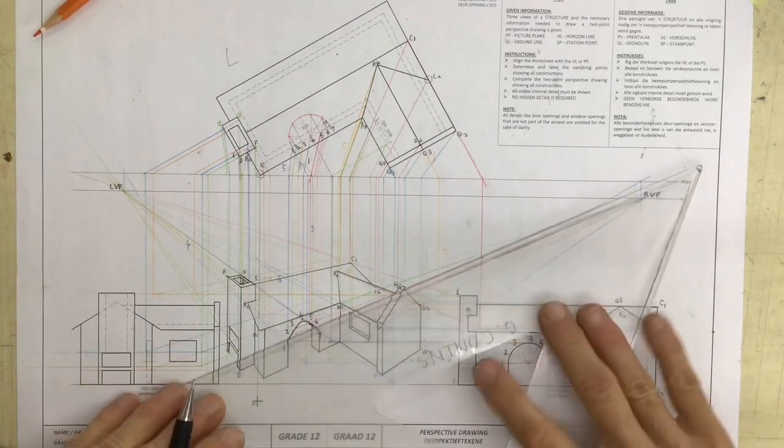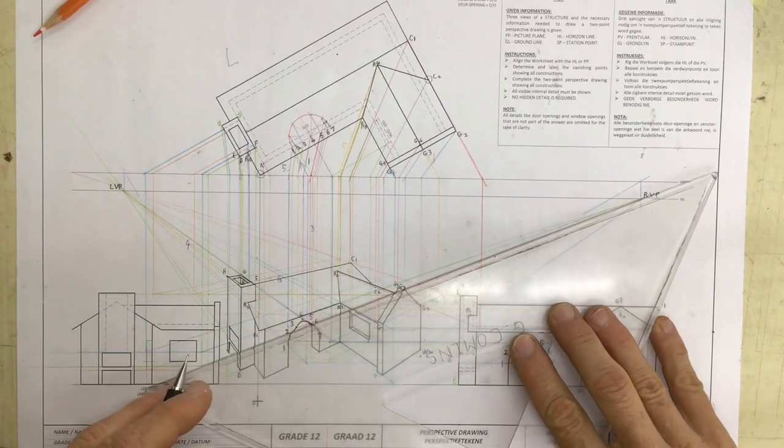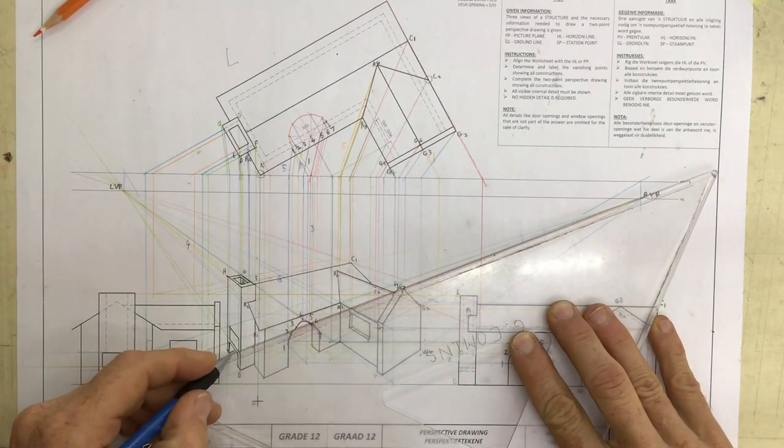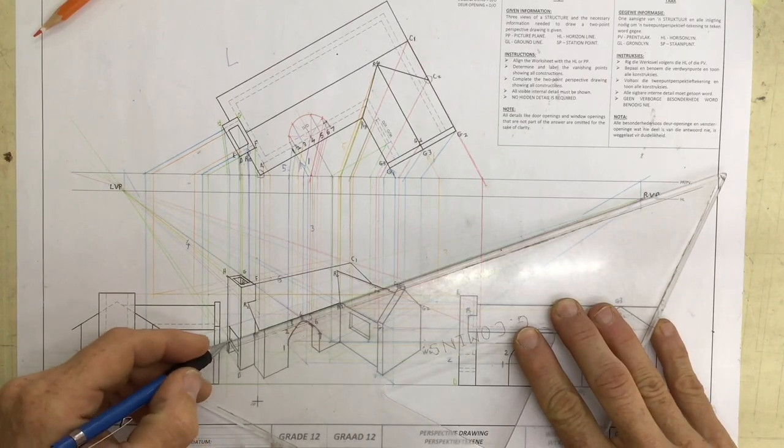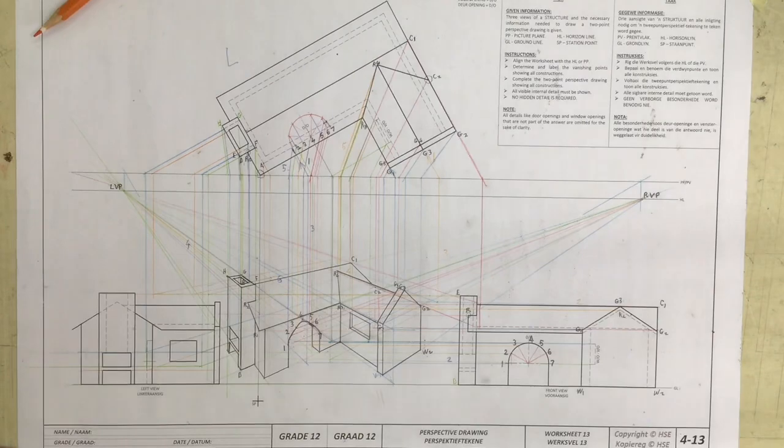I've got a line that's obviously going to go from that corner off to RVP over there, and from that corner over there going off to RVP to give the impression of those holes going in there. Right, I think that is everything on this drawing. Cool.